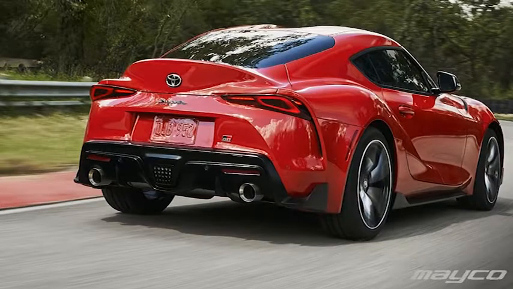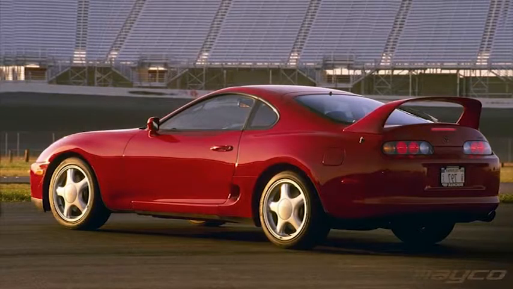So welcome to the second episode and welcome to my channel. In the first video I tried to explain the difference in design elements between the MK4 and the MK5, and in this episode I'm going to try and make a new and better design for the Toyota Supra MK5.